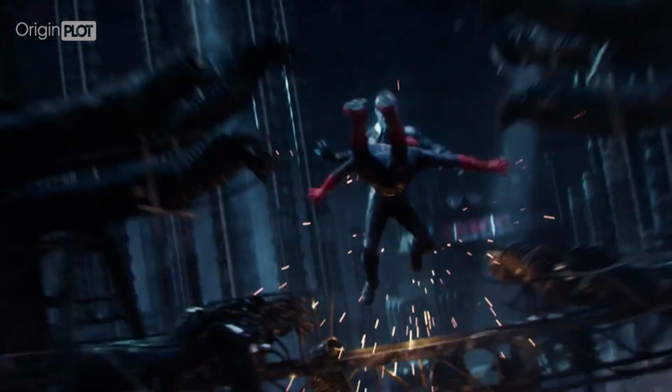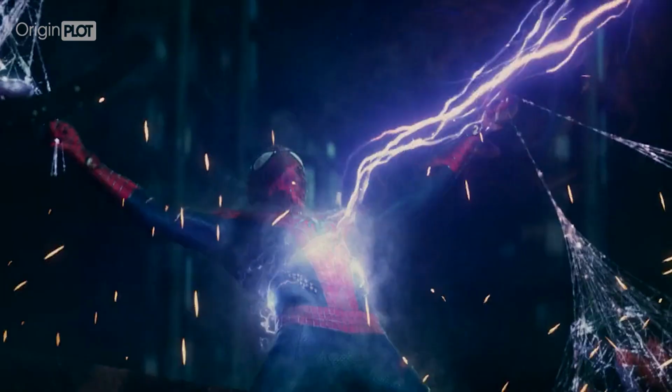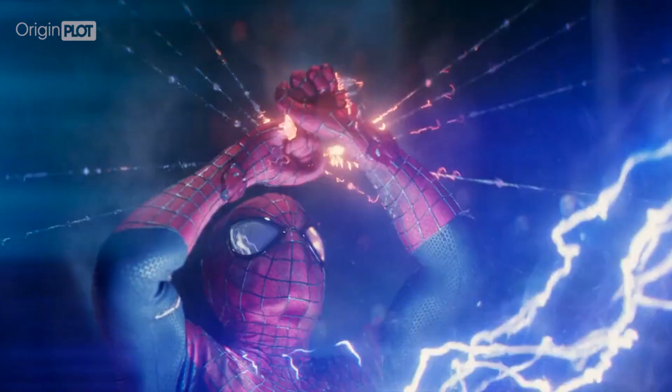In a final battle, Electro took out the city's power. Spider-Man arrived and they began to fight, taking out much of the power plant in the process. Ultimately, Spider-Man was able to defeat him by overcharging him and causing him to explode.